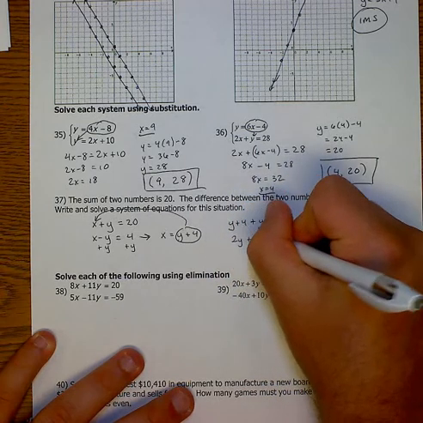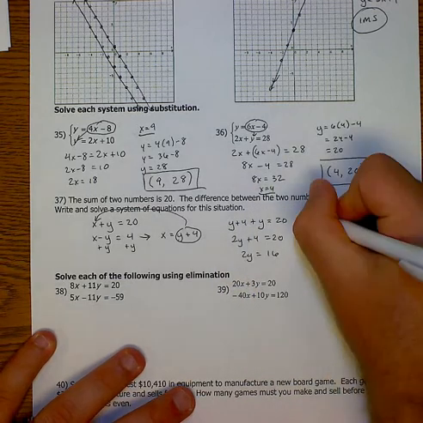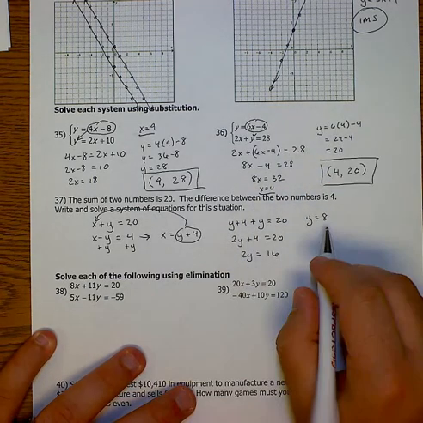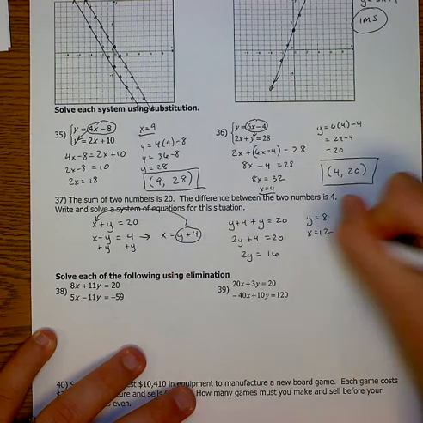Subtract 4, you get 2y equals 16. Divide by 2, y is 8. Well, if y is 8, add 4 to it and you get x. 8 plus 4 is 12. X is 12, so my two numbers are 8 and 12.